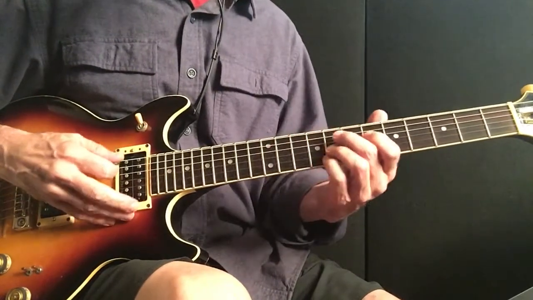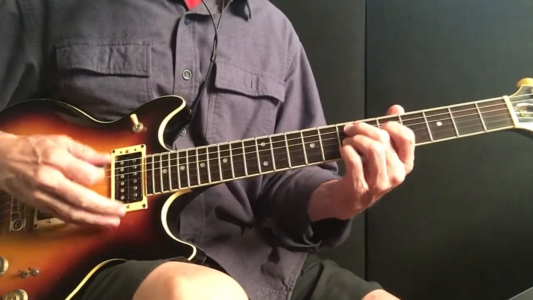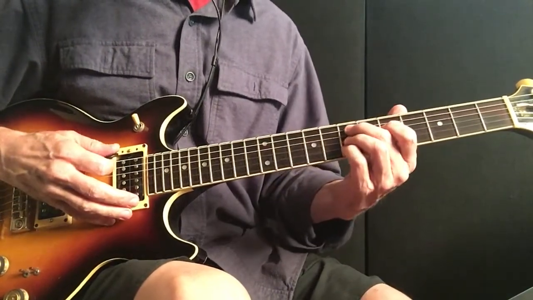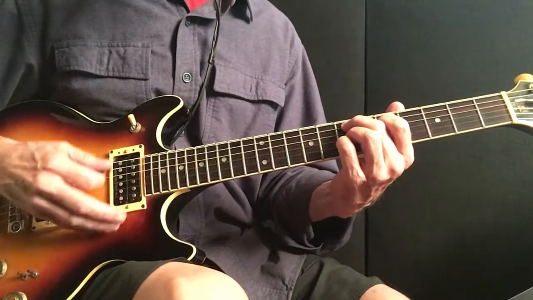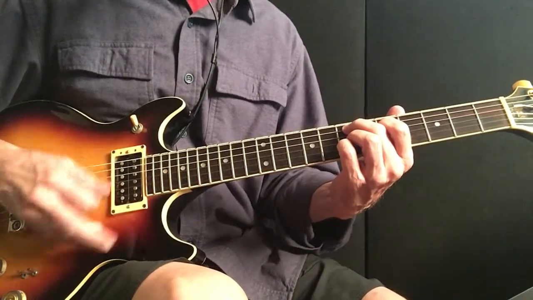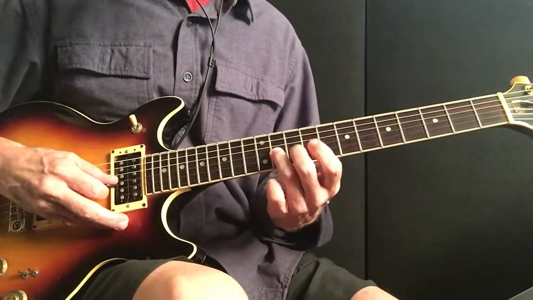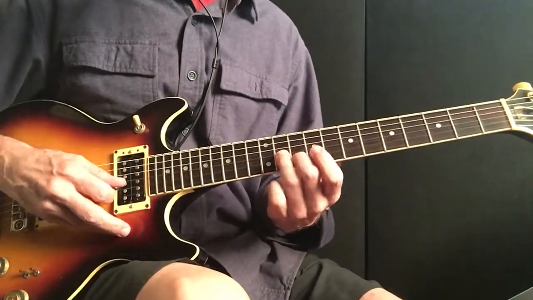Then he was encouraging this student to do these arpeggios over the E minor or E minor 9. He was also saying we'll get up into that 9 and up into the 11.